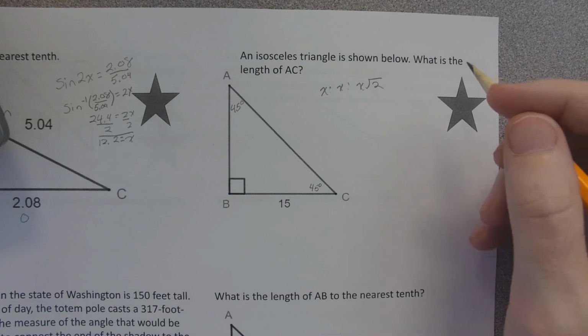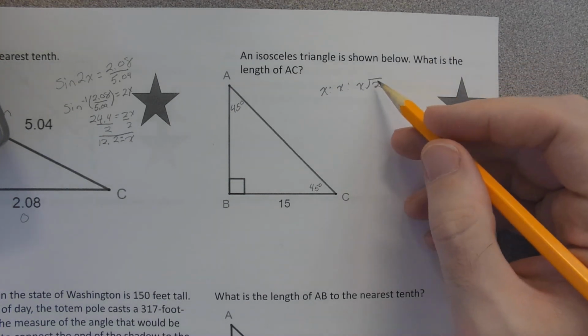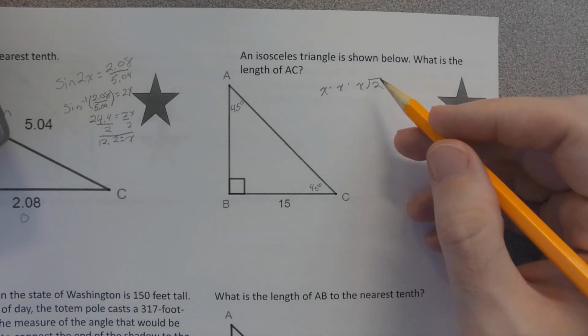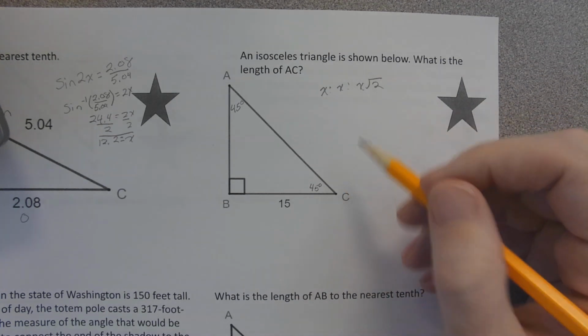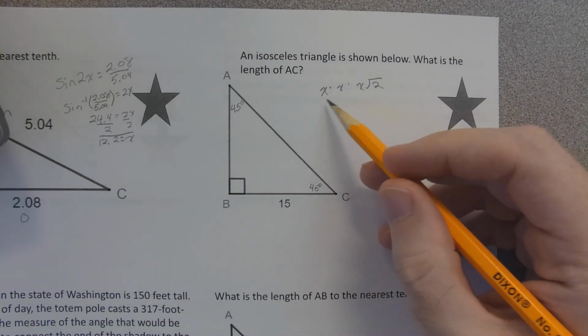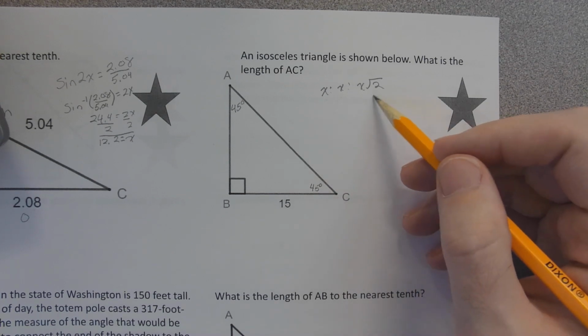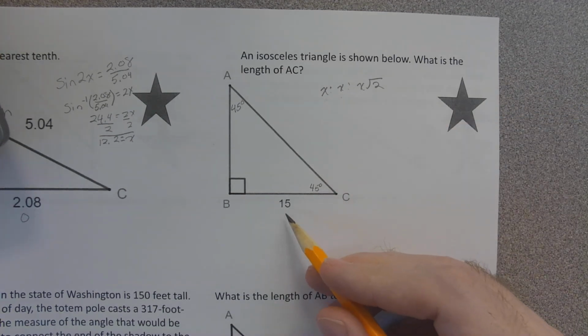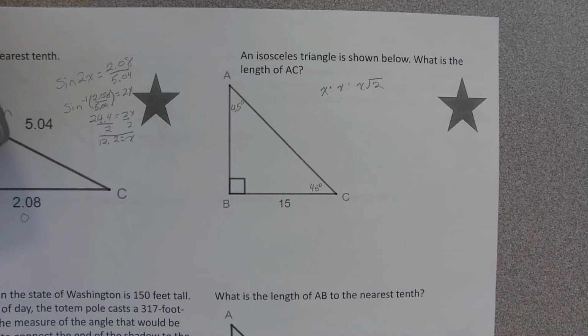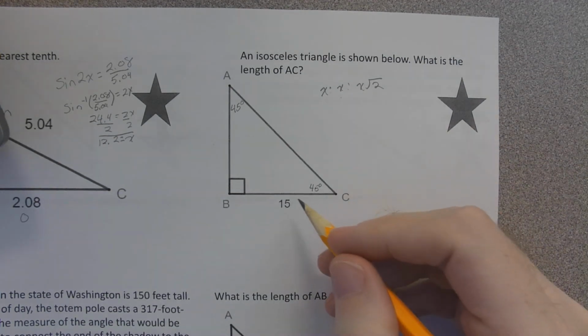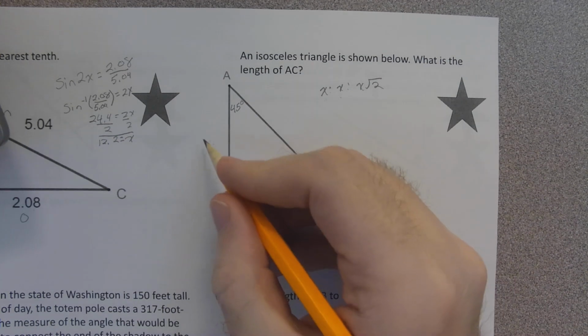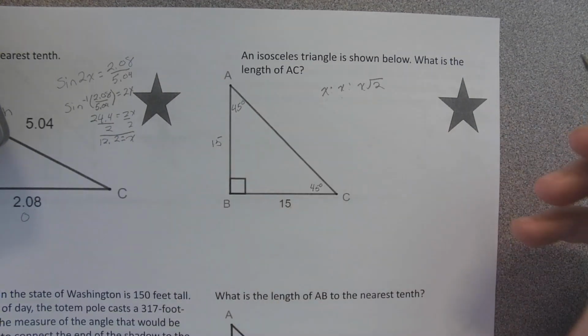We want to leave our answer in radical form. That means the two sides are x and the hypotenuse is x radical 2. It tells us one side is 15. So, if this side is 15, that side is 15.